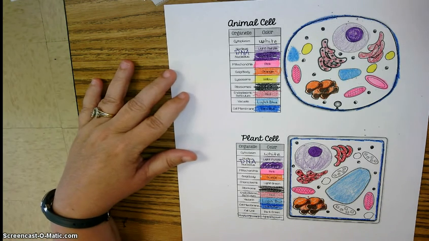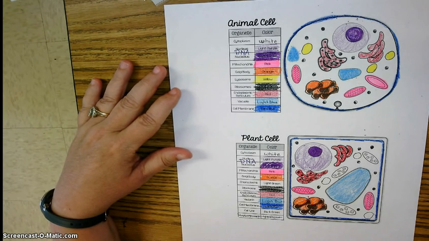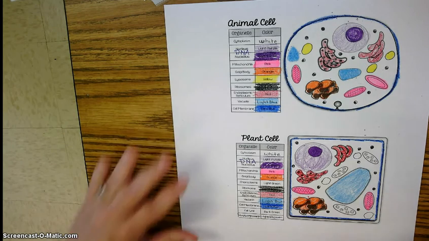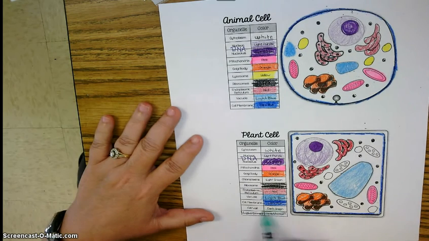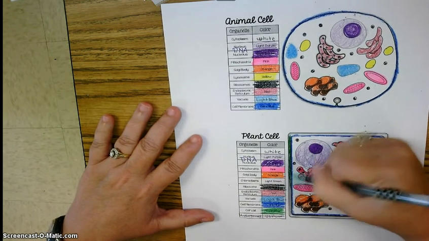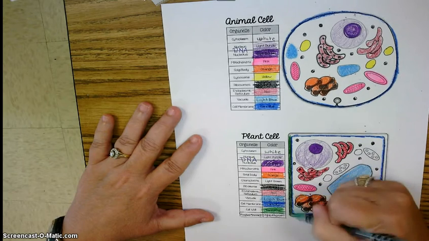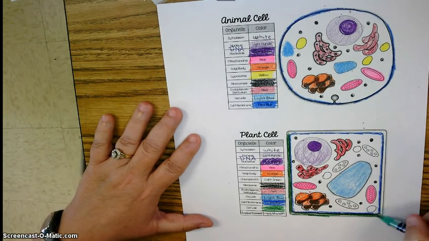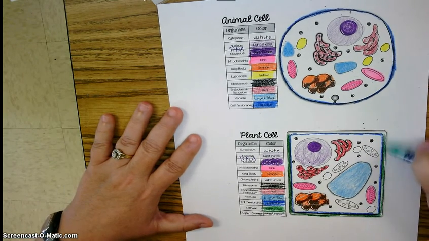So the next thing we're going to look at with a dark green is something that plant cells have but animal cells do not, and that is the cell wall, which is the rigid outer layer that makes plant cells sort of boxy-like. And you're going to go around the cell membrane to color that in.